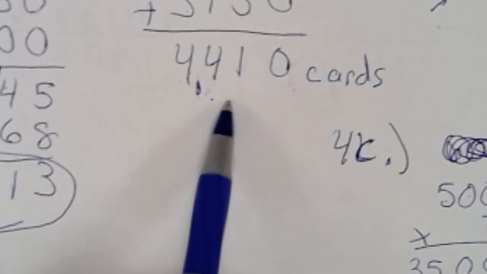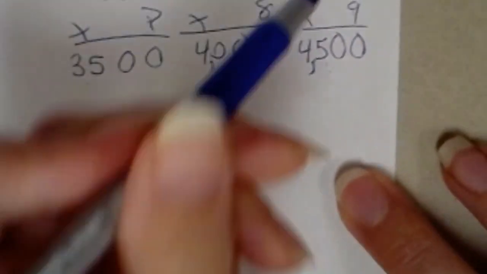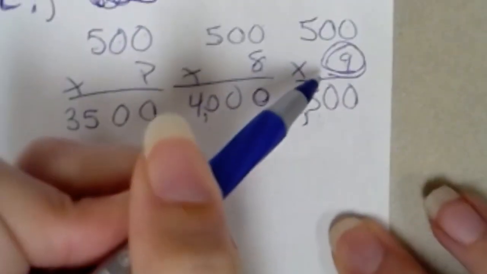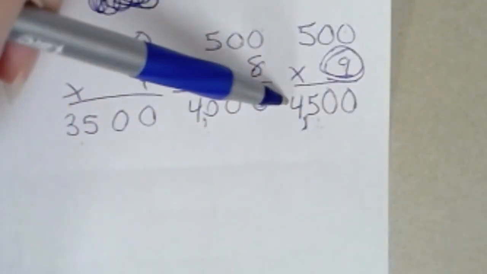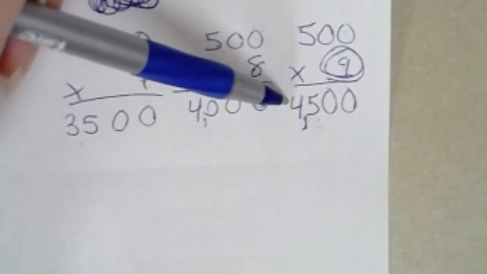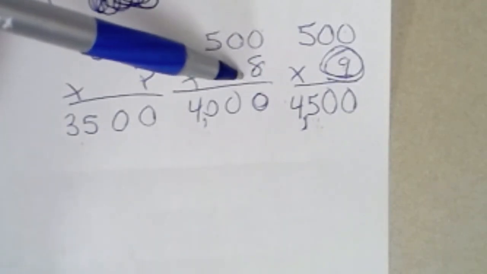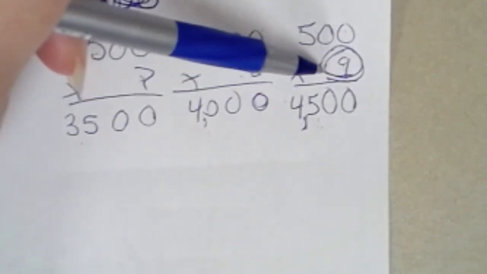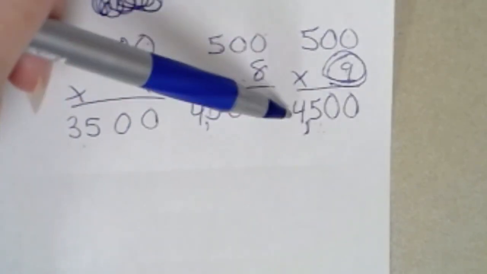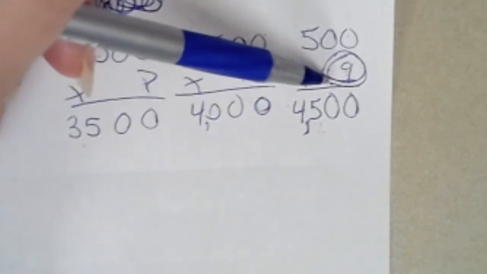She has 4,410 cards. She will need 9 albums because 9 albums will hold more than she needs. But she can't have 8 albums because it won't hold all of them. She might have some empty space in some of her albums, but that's okay. She needs 9 albums in order to hold all of her cards. When you answer letter C, you can't tell me the answer is 4,500 because the question says, how many albums will she need? She needs 9 albums.